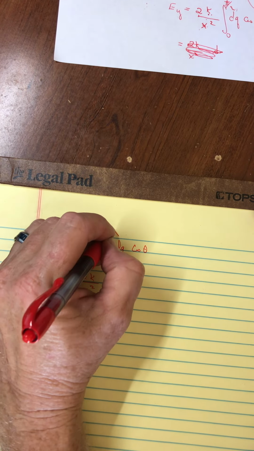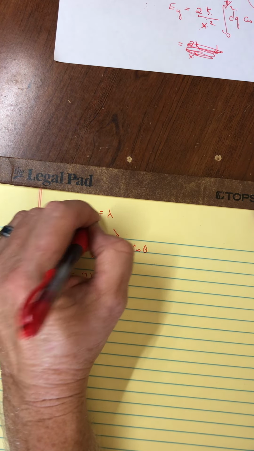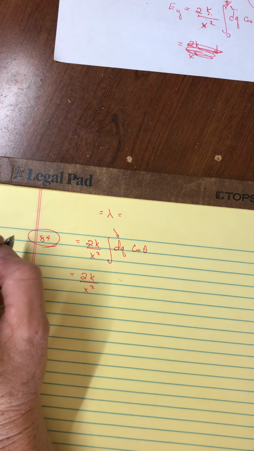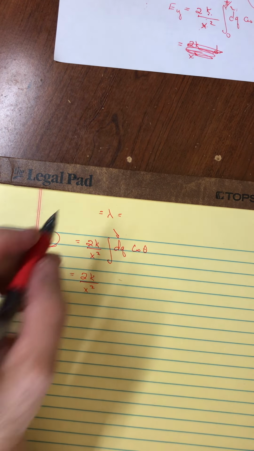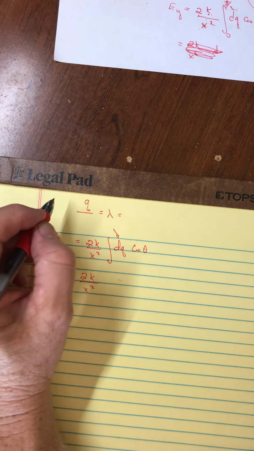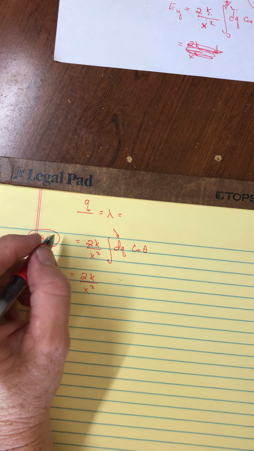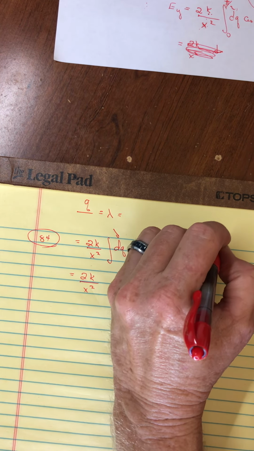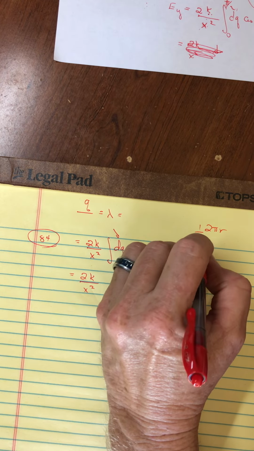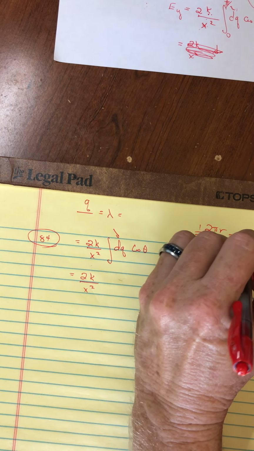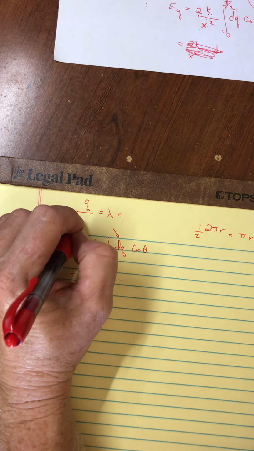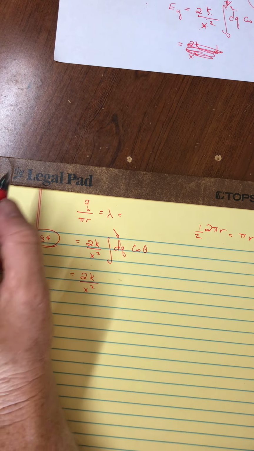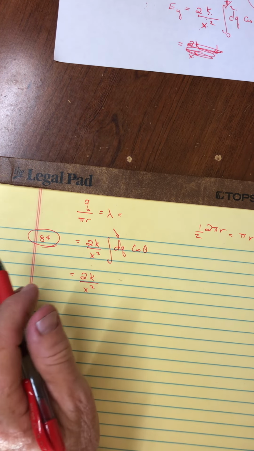and so let's do the lambda again. Lambda can be the whole charge, which they call q, divided by the whole length. Now remember, a circle is 2 pi r. So half the circle is pi r. No, not a square, just a pi and an r.